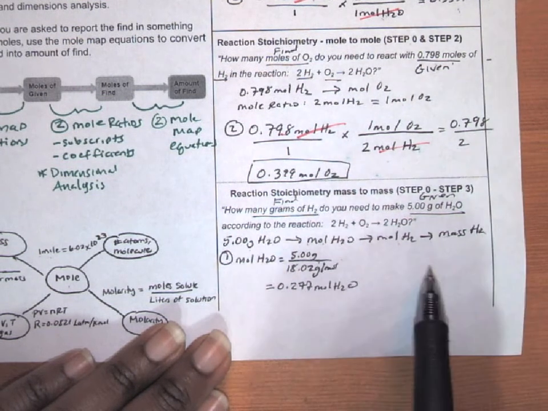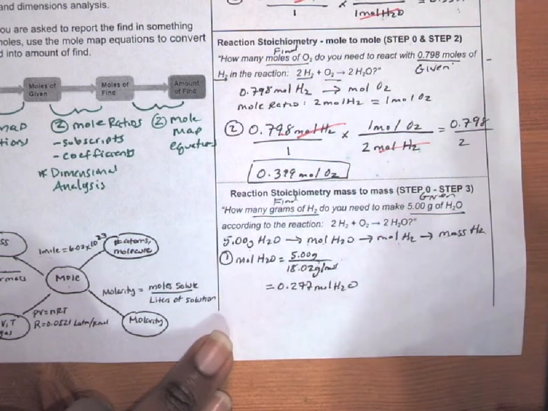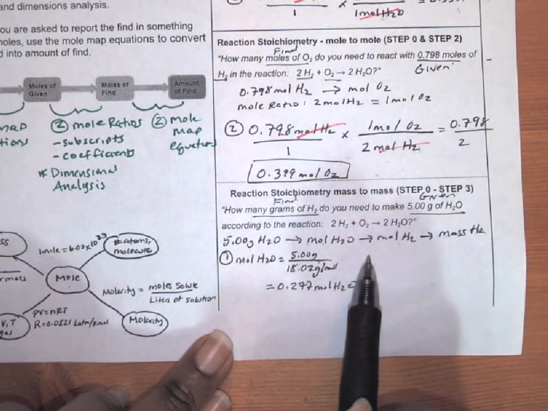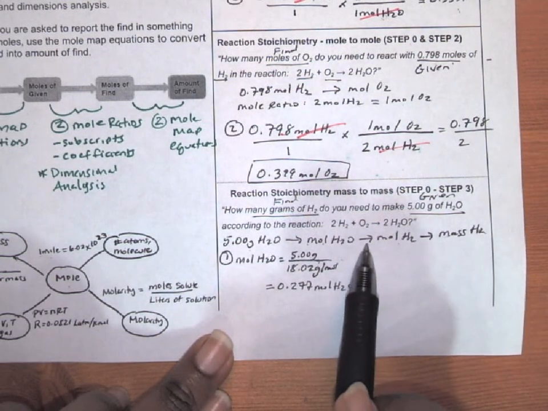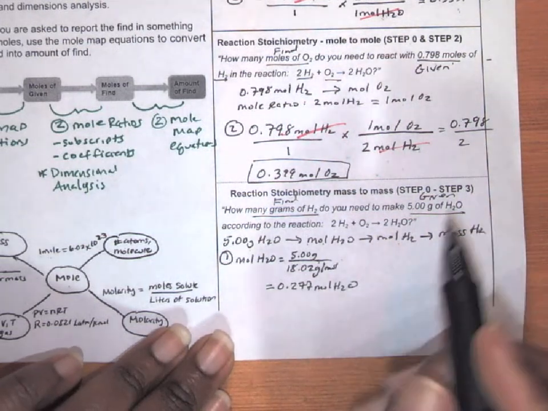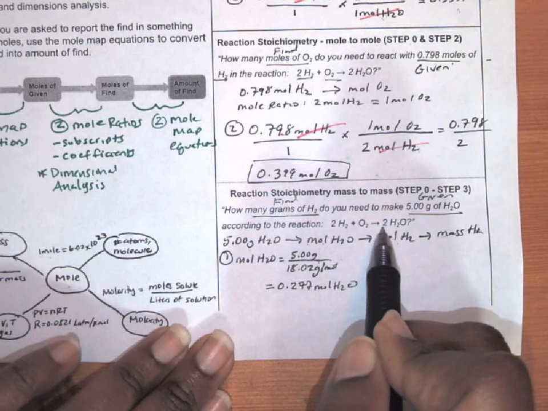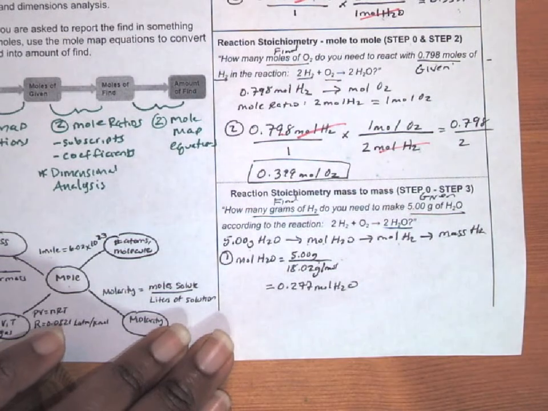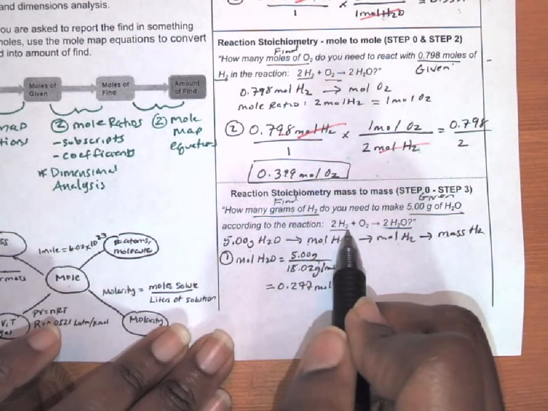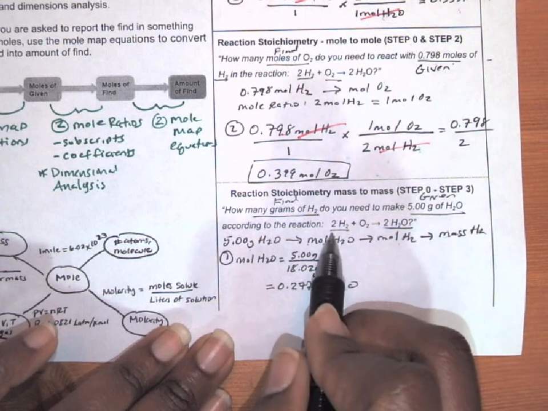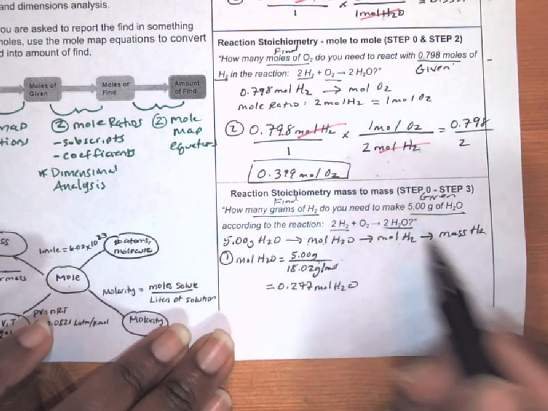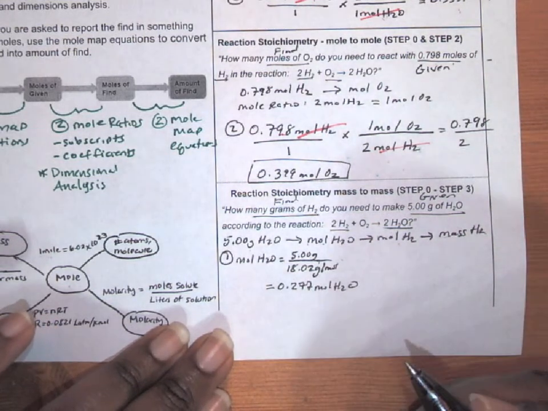Now we're on to step 2 here, from moles of H2O to moles of H2. So how do I solve that problem? Do I use the mole map? No, this is a conversion factor using the mole ratios. So I have to look in my balanced chemical equation and get the mole ratios from there. So I'm given H2O, so here's H2O, and I'm trying to find H2, here's H2, and I'm going to use their coefficients as their mole ratio. As you can see, it's a 2-to-2 mole ratio, which essentially is a 1-to-1 mole ratio.